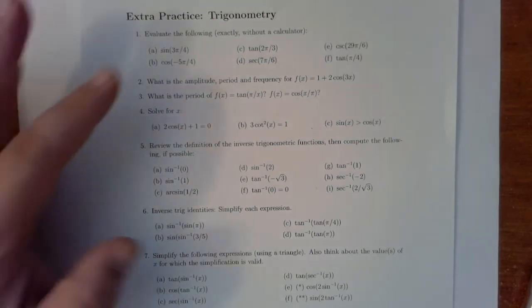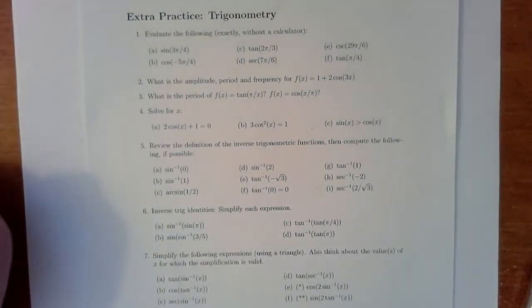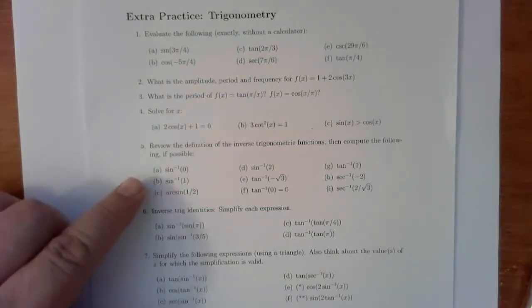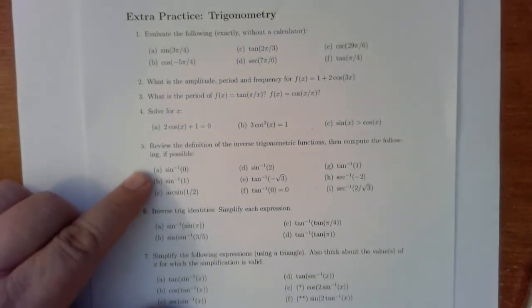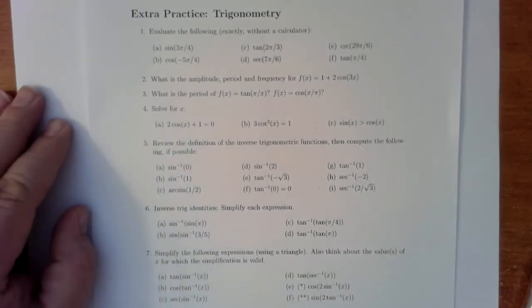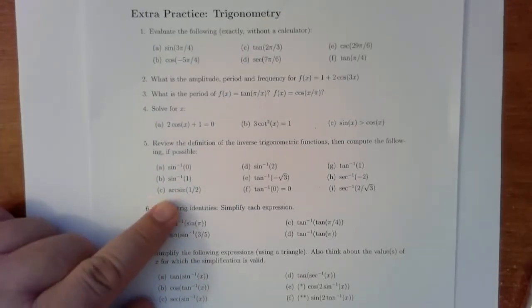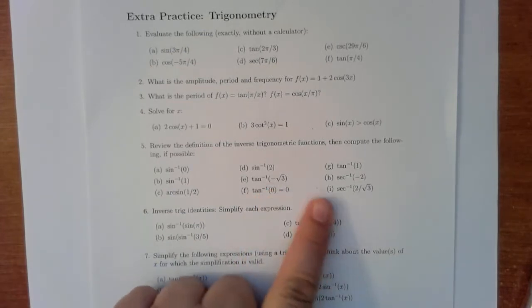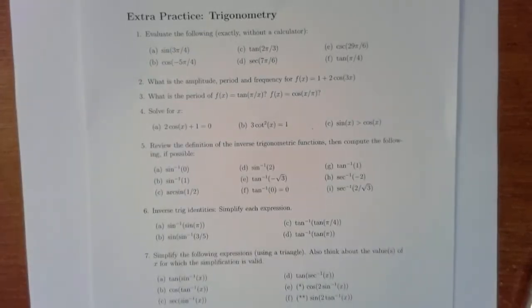All right, so we're continuing with our extra practice trigonometry solutions. In the last video we worked through these first three here. We also did a few others, but we stopped at 5C, so we'll see if we can finish up these next couple of columns. We might even get to number 6. All right, so let's take a look here.